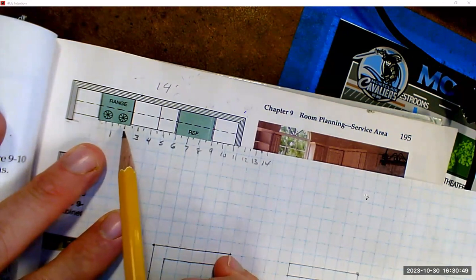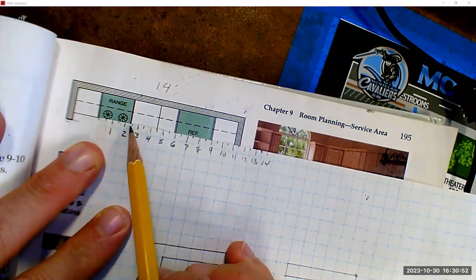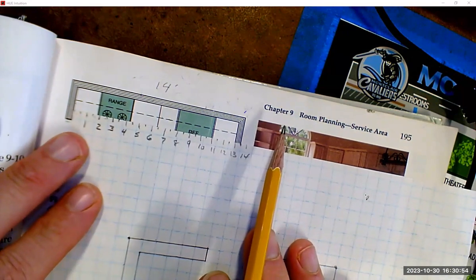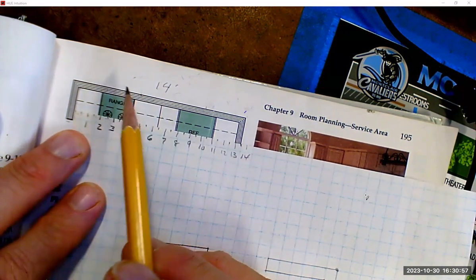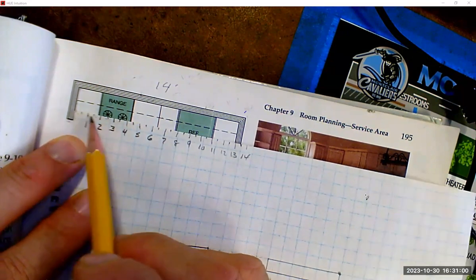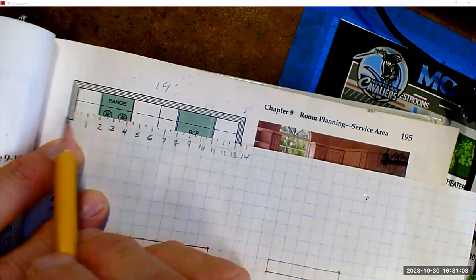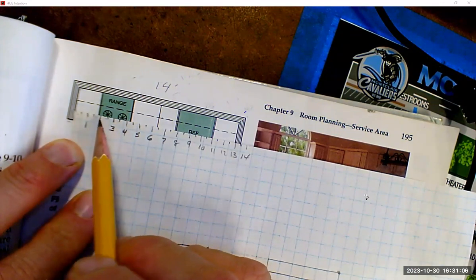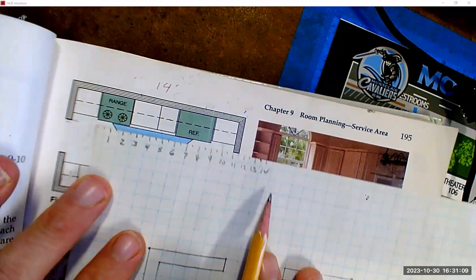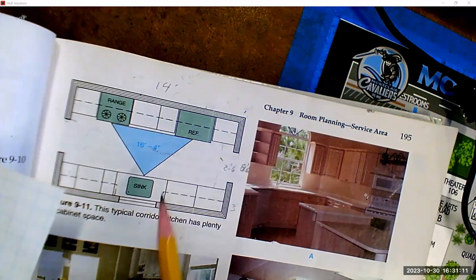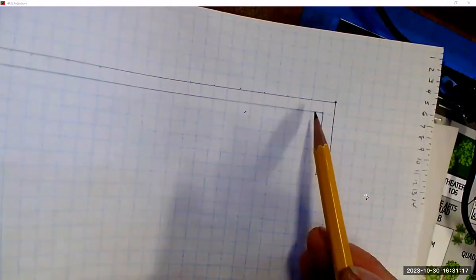Looks like the range is 2.5. And this last cabinet looks like it's maybe 1 foot 9 inches. So it's bigger than 1 foot 6, but less than 2 feet. So we'll take that information and plug it into this here. We've got a 2 by 2, so 6 inches, 1, 6 inches, 2 foot, 6 inches, 1, 6 inches, 2 foot. So that first cabinet, the base cabinet, is here.